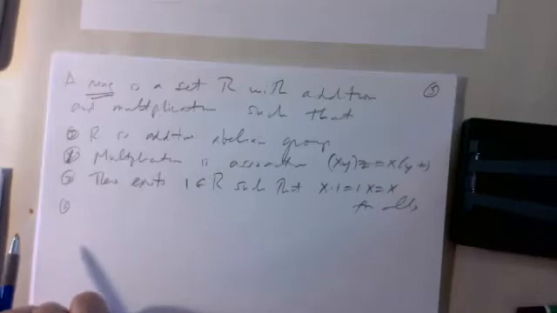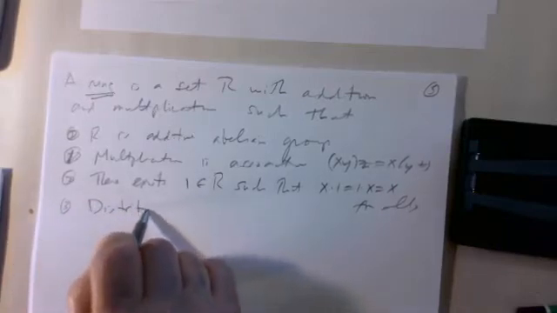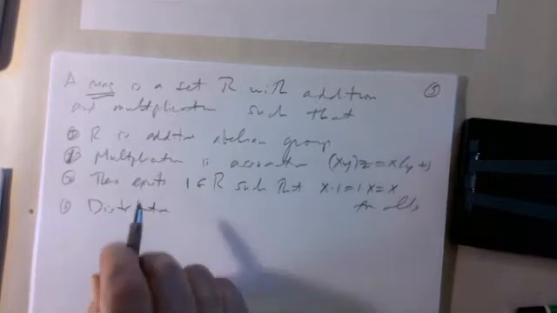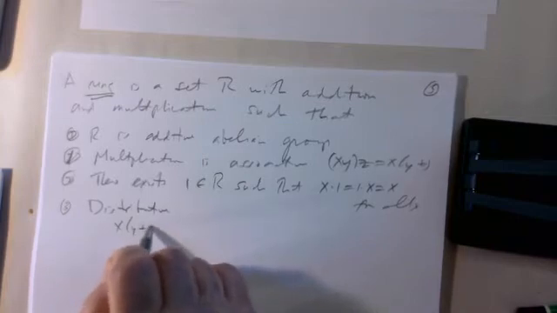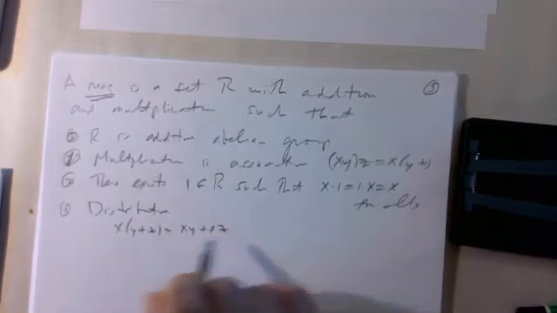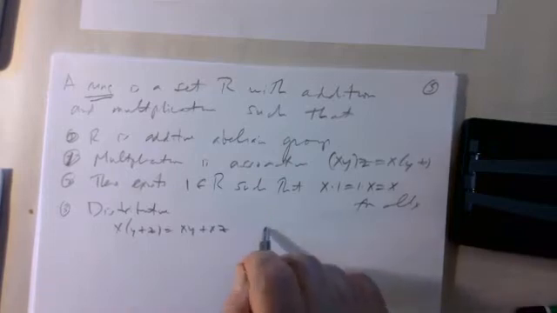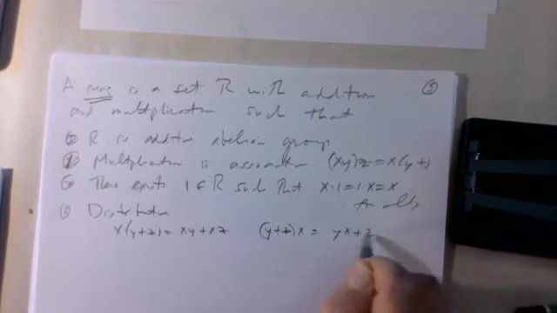We don't assume that there's the multiplicative inverse, but we do assume that the distributive law is satisfied. X times (Y plus Z) is XY plus XZ. And also in the opposite direction, (Y plus Z) times X is YX plus ZX.